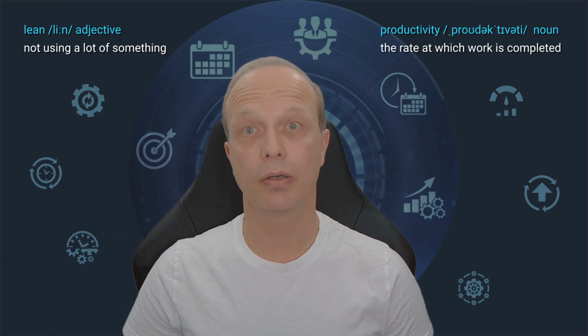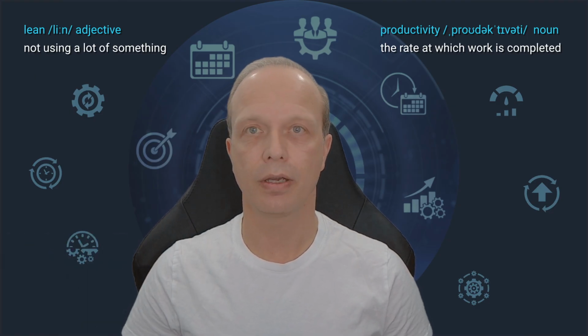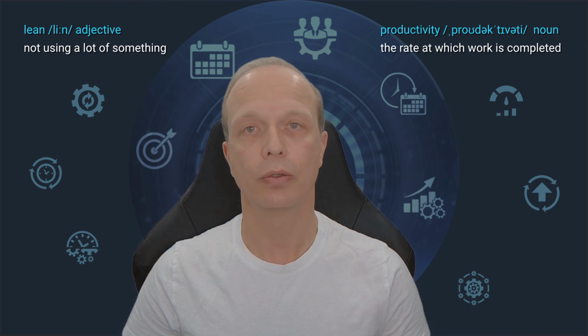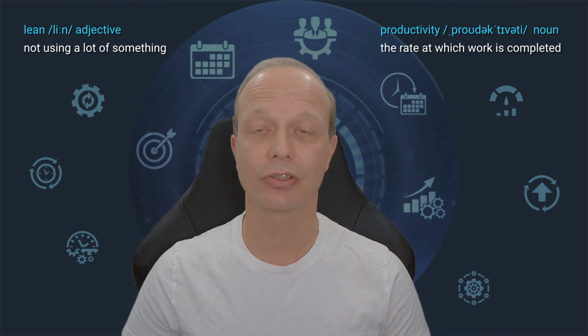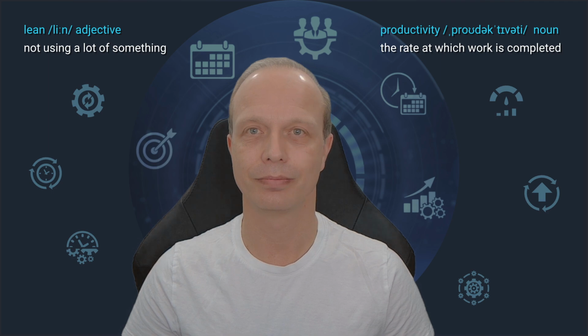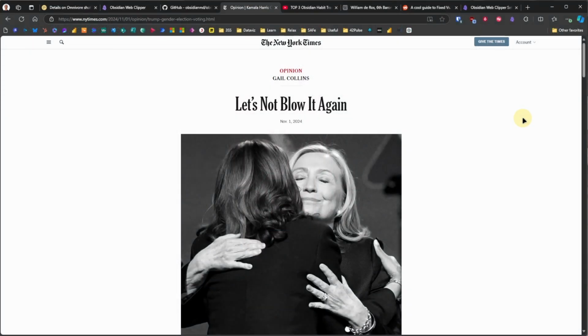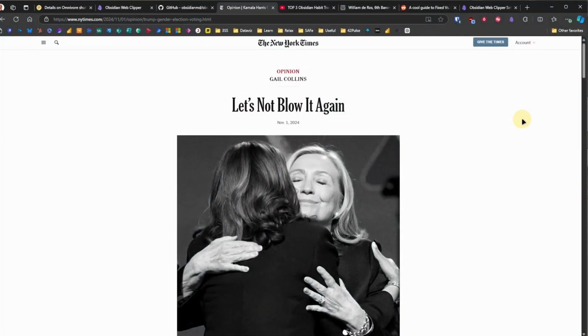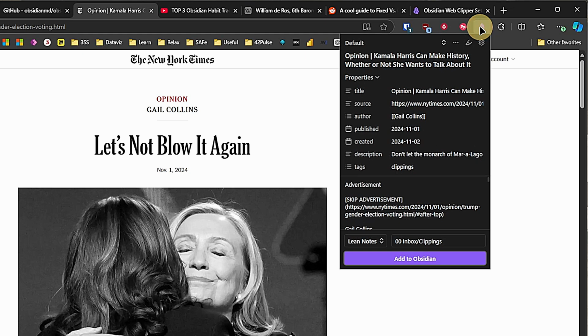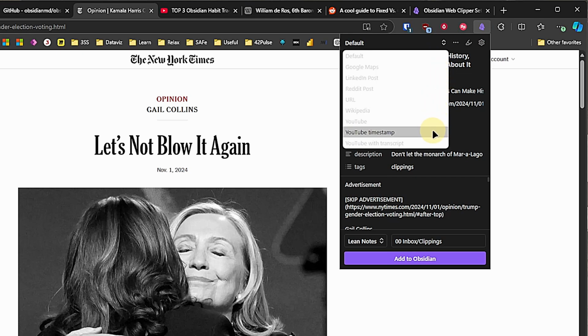Creating clippings is very simple and really fast. Everything you see in this chapter is shown in real time, no time-saving cuts or accelerated videos here. For this demo, I will open an article on the New York Times website. If we click the clipper icon, we notice a few things right away. First, it is using the default template. If we don't want that, we can pick another one.